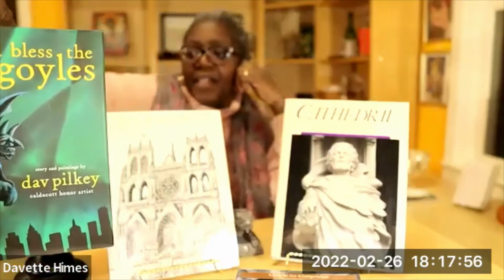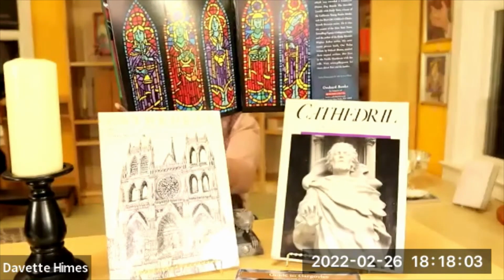And it says, what will happen when silent stone gargoyles that adorn the world's churches and cathedrals take flight? So that's a beautiful book, and it may get them interested in looking at the stained glass windows' illustrations.